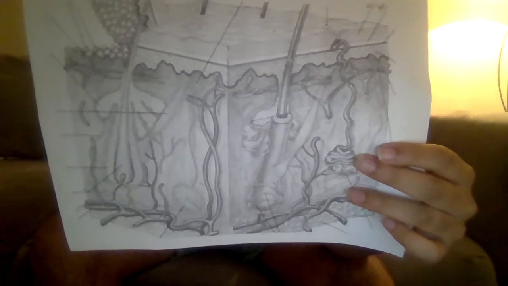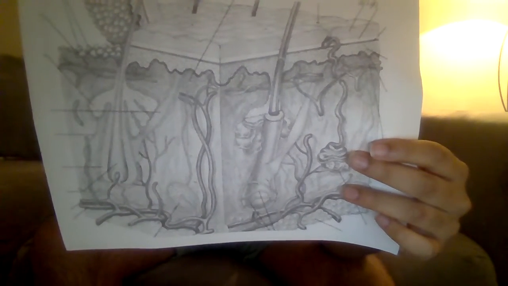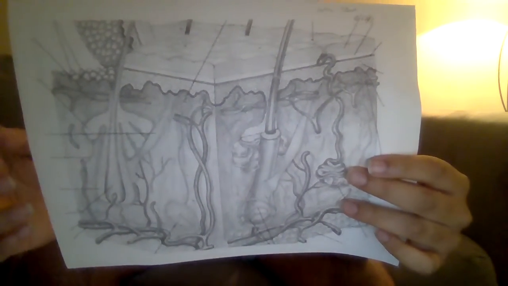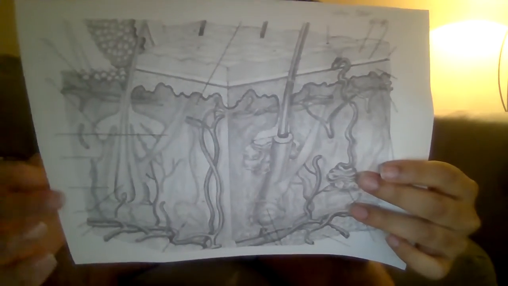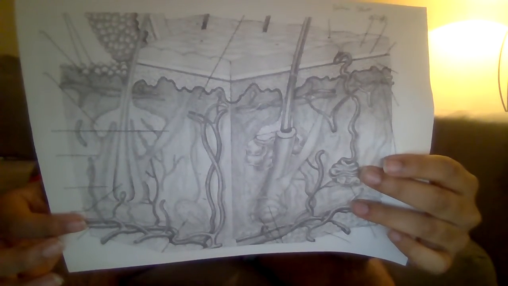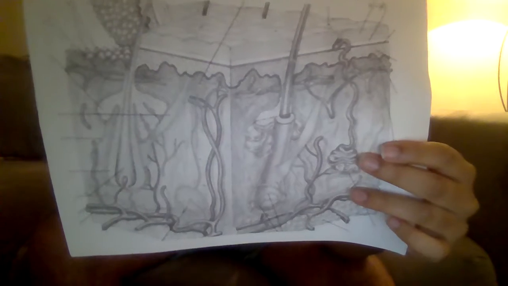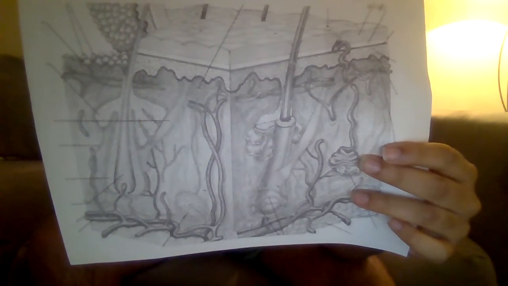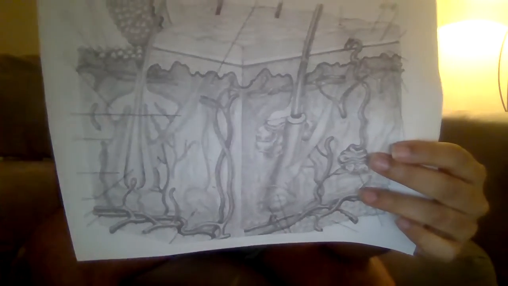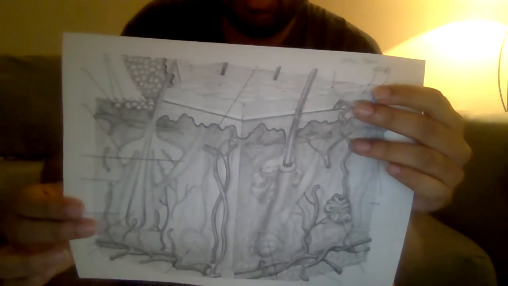Next, we have the keratinocytes, which prevent environmental damage. Right below the dermis, we have the hypodermis, which is made up of adipose tissue, and it anchors the skin to the body. Melanocytes are known for skin color, as melanin is used for skin color.